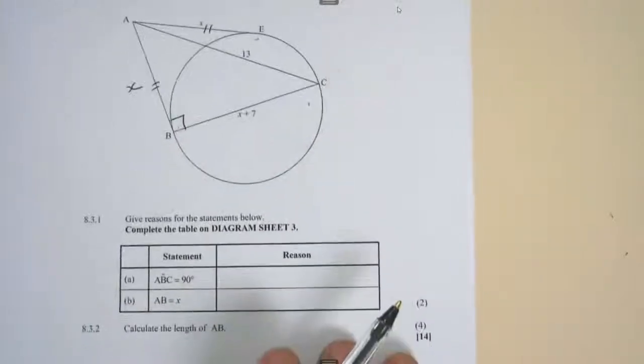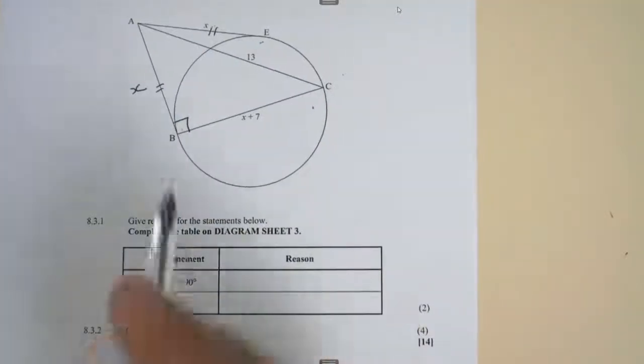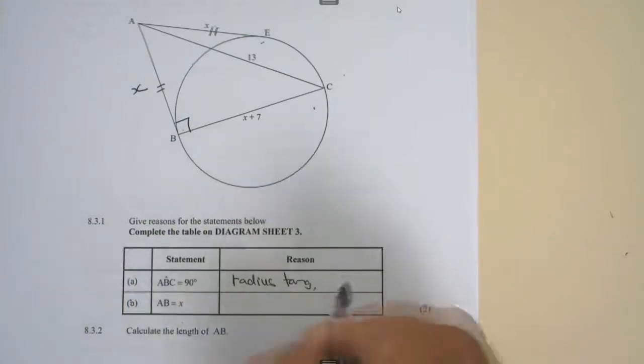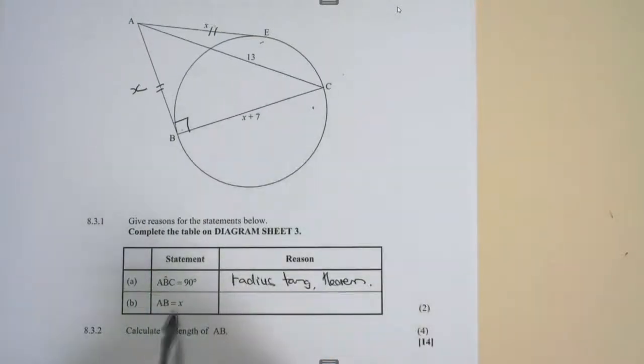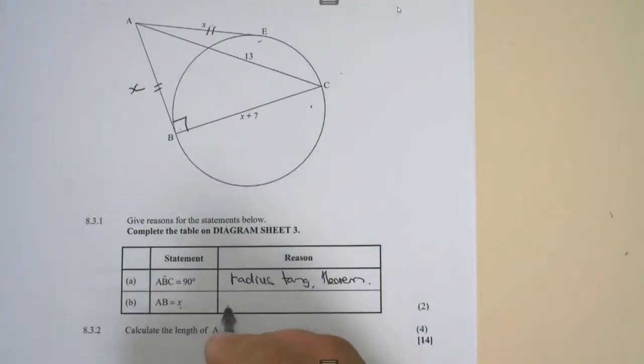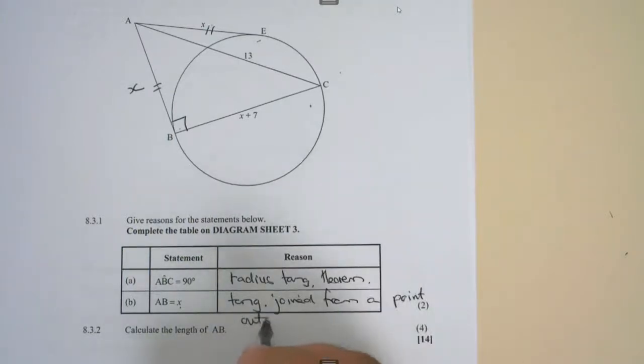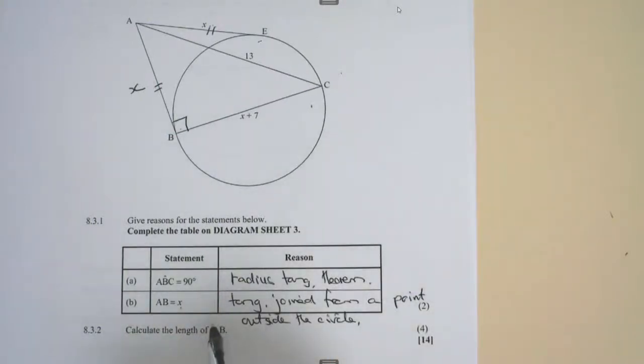They say in this case, give reasons why ABC is 90 degrees. Then we can say the radius tangent theorem. And then they want to know why AB is equal to X. Then you can say tangents joined from a point outside the circle. And now we've got to find the length of AB. So we need to find x.